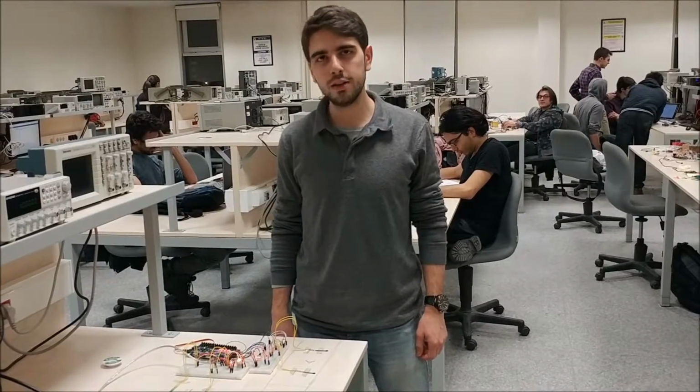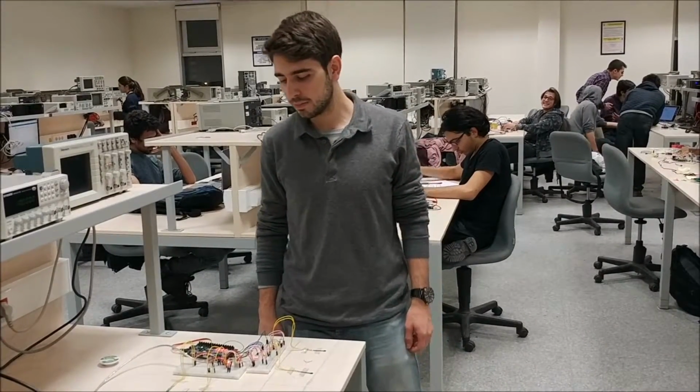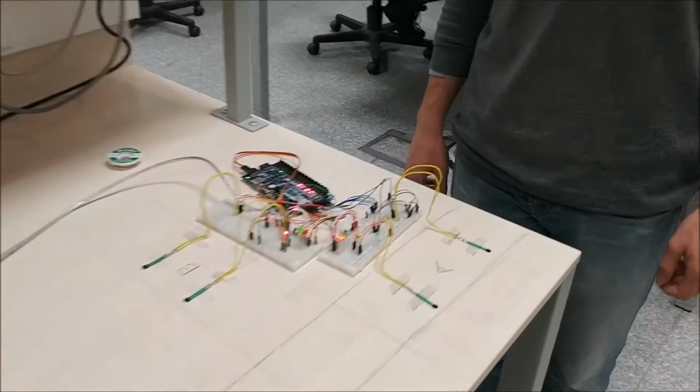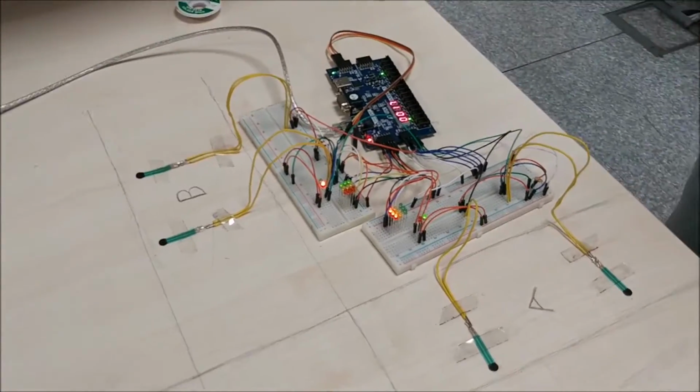Hello everyone, my name is Oğuz Tolga Çelik, and this is my DE102 digital design project. I designed a smart traffic light system to control the traffic in a four-way junction.